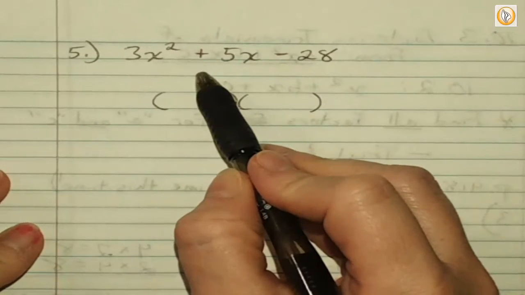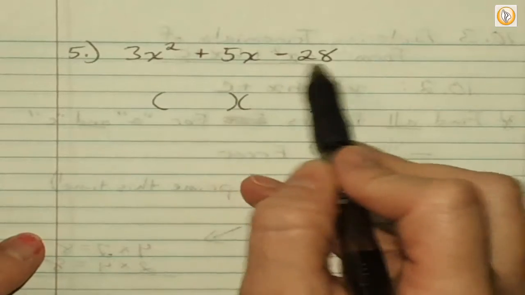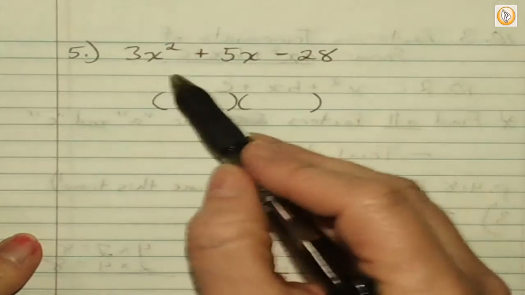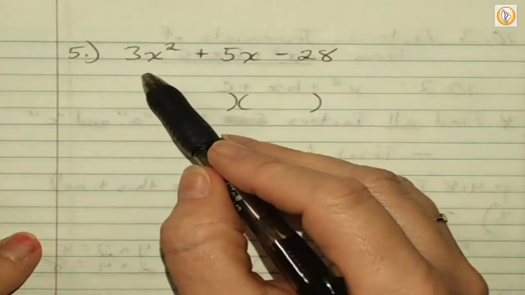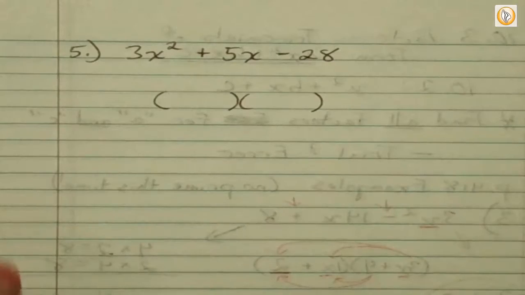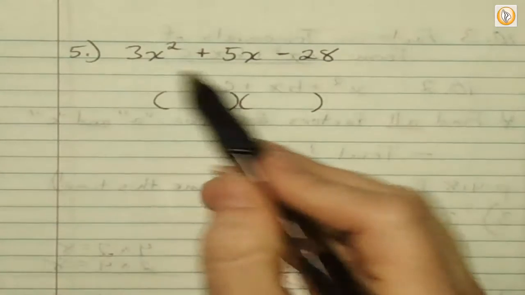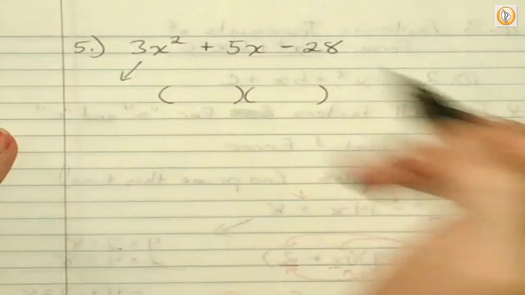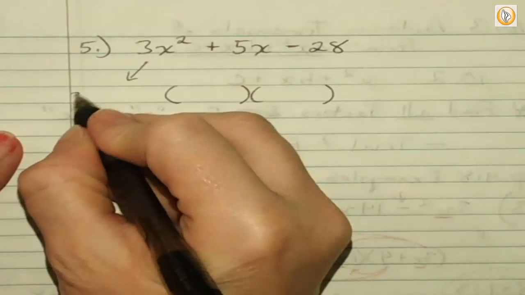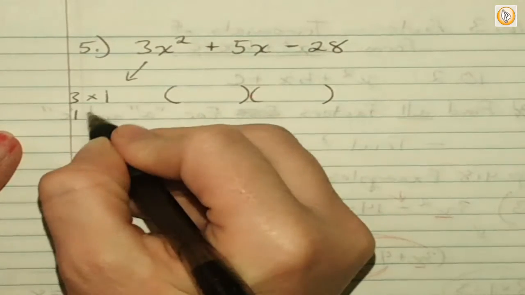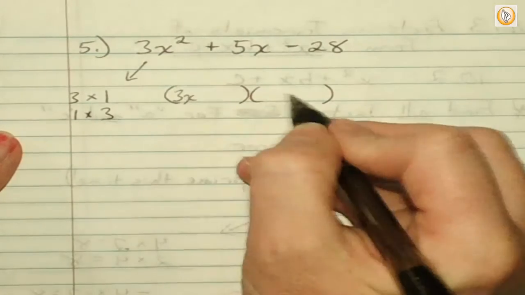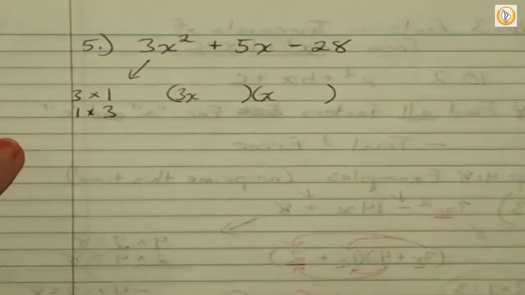You don't know if I'm going to have a problem like yesterday's, where you first have to take out what they have in common and then factor, or if it's going to be like today. But you never know. Even today, there could be something. So get in the habit of looking at that first. In this case, there's nothing that they all have in common. So we're going to start with the factors of 3. And that's going to be easy. It's just 3 times 1 or 1 times 3. So we can go ahead and put 3x here and x here.